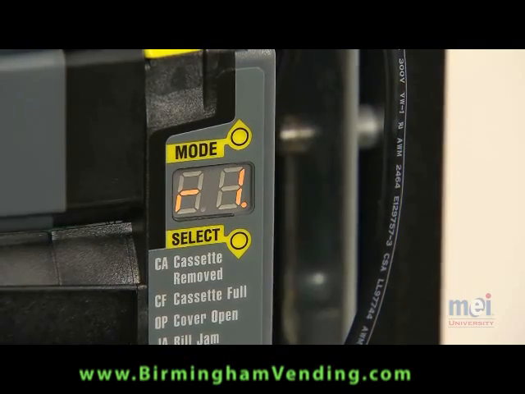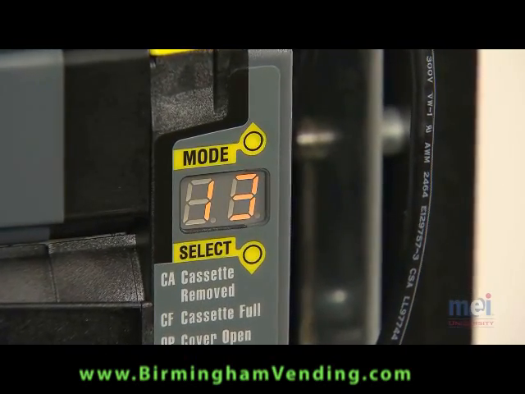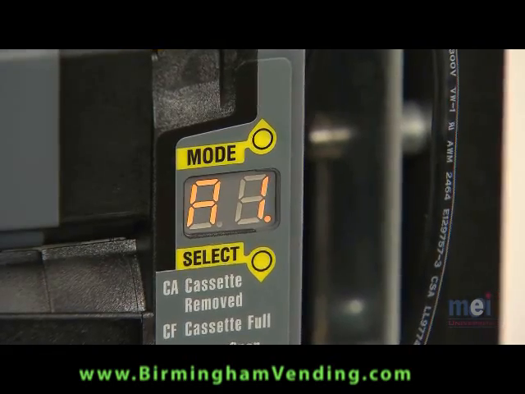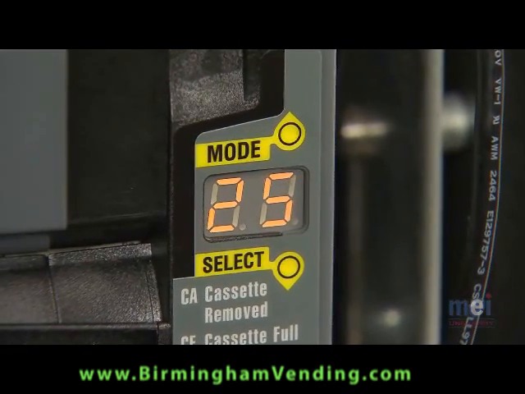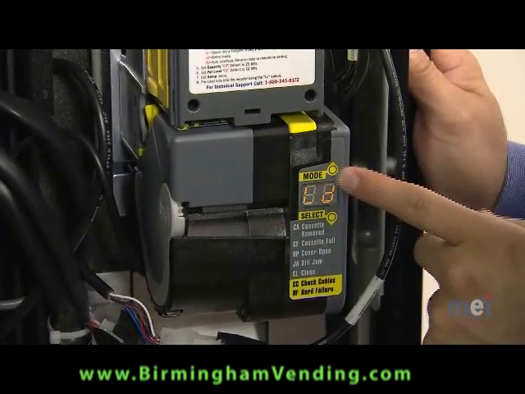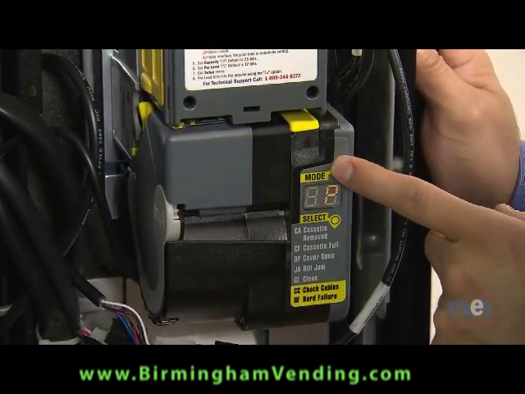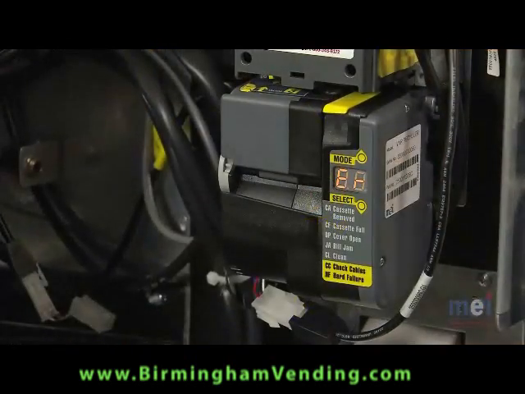Display. Another distinguishing characteristic of the recycler is its two-digit display located on the back of the module. This two-digit display performs three key duties. 1. Displays how many bills are on the recycler. 2. Displays a menu for operators to page through and select from various menu options. And 3. Displays diagnostic codes and real-time operation codes.